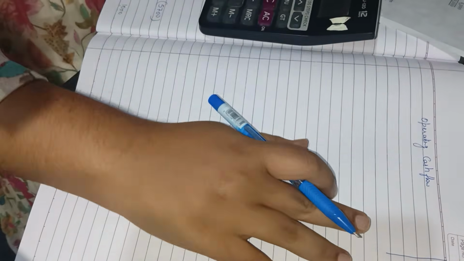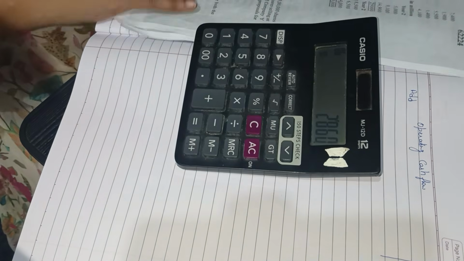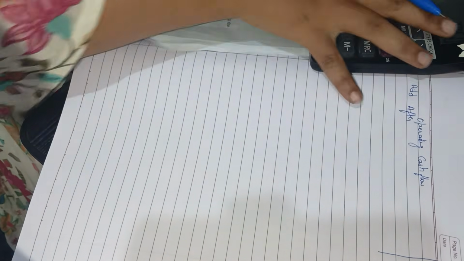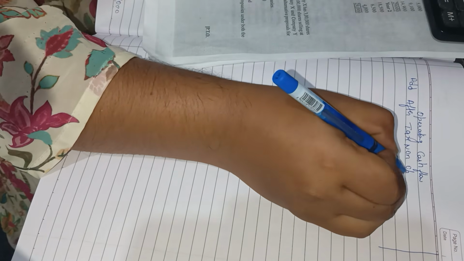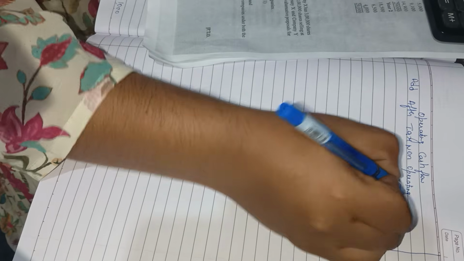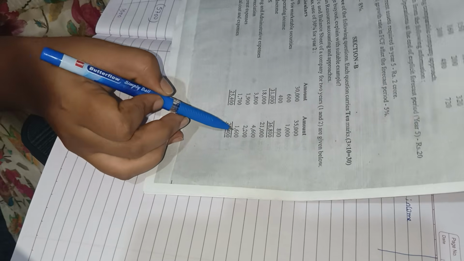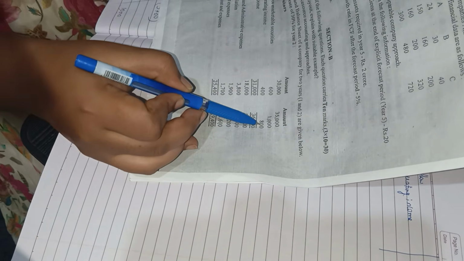After this we should add the after-tax non-operating income. Here, the interest expense as non-operating income, I already showed before, is 800.